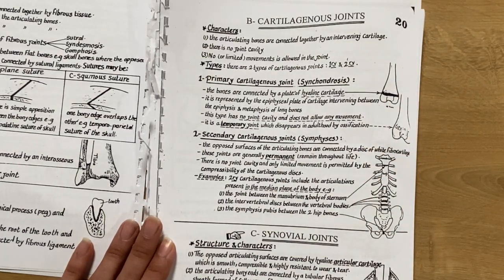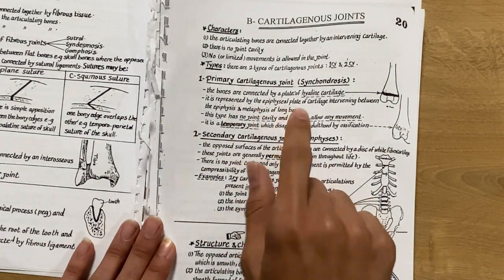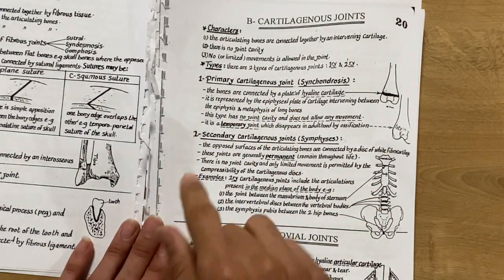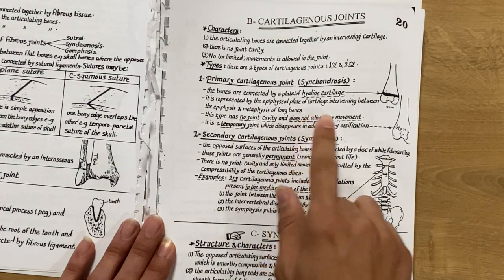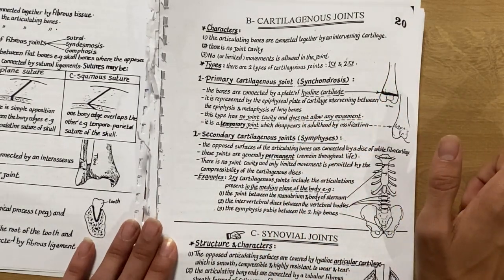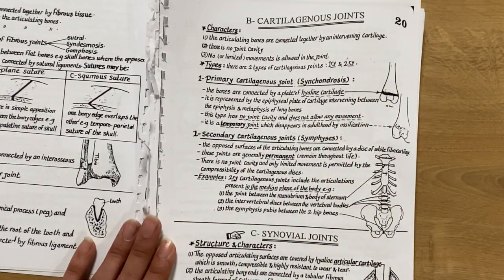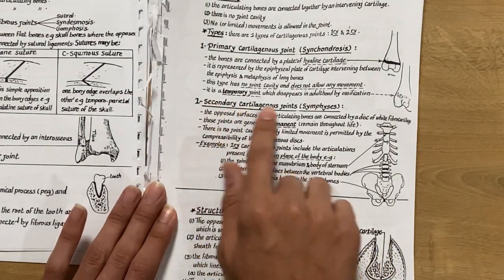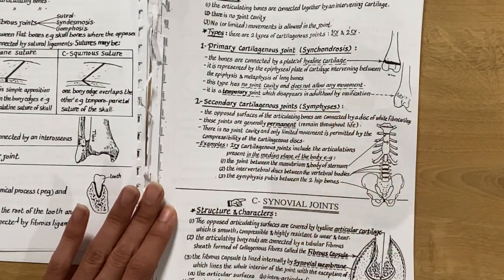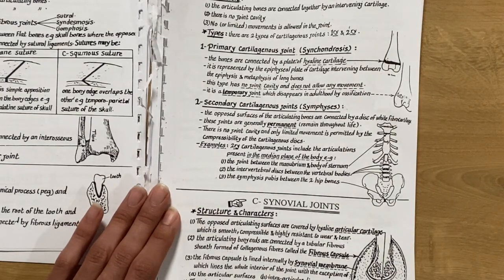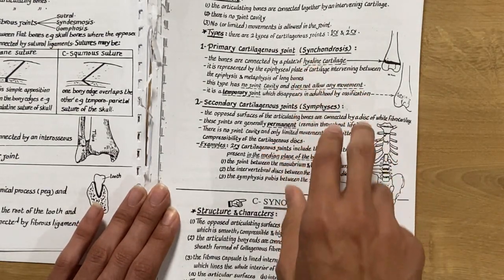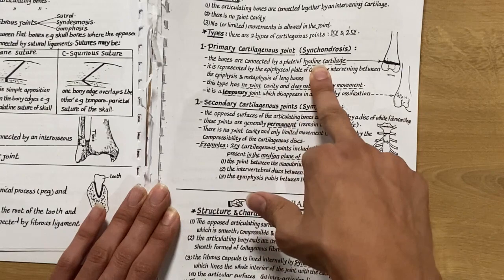Okay, epiphyseal plate, yes. Between the epiphysis and the metaphysis of the long bones. Okay, these are found within the humerus or maybe the femur. Okay, next, the secondary cartilaginous joints, they're symphysis, so there's a little bit more movement here, but what it's replaced with here is fibrocartilage instead of hyaline cartilage.